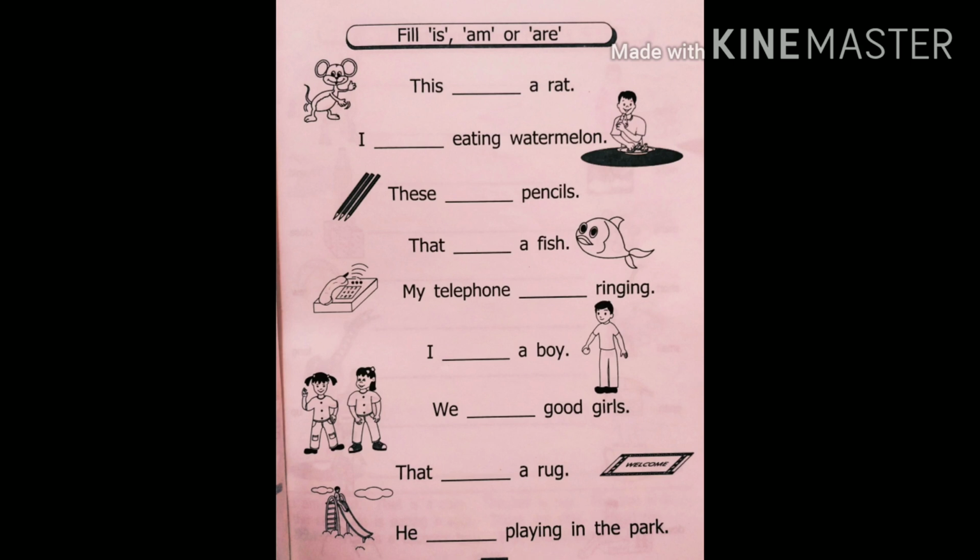Then are. Are is used only for the second person or plural. And you. You are my mother. You are my brother. You are a good boy. You are my best friend. Here we use are with you. When we're talking about the second person, we use are. You are. So I hope you all understand the use of is, am, are.